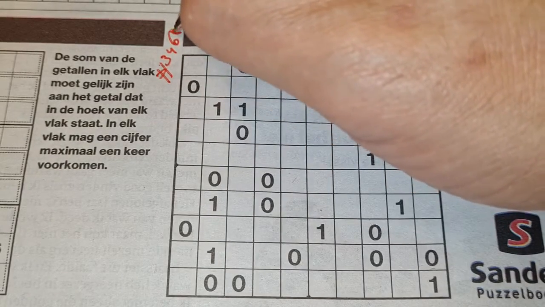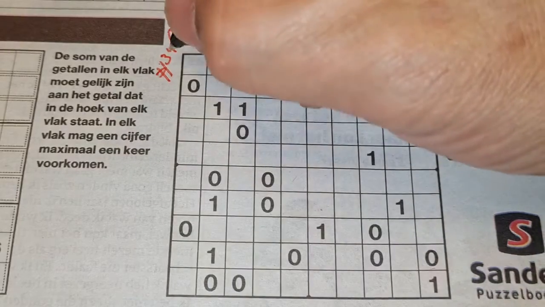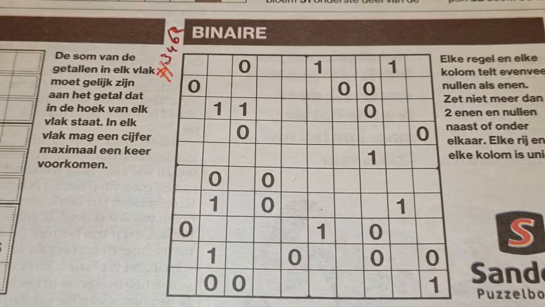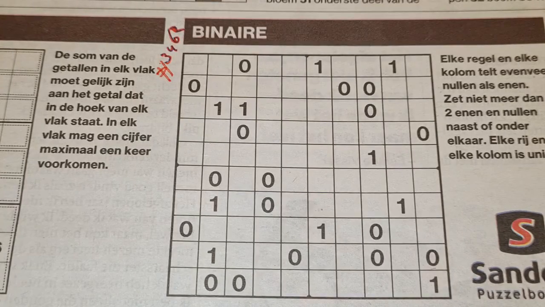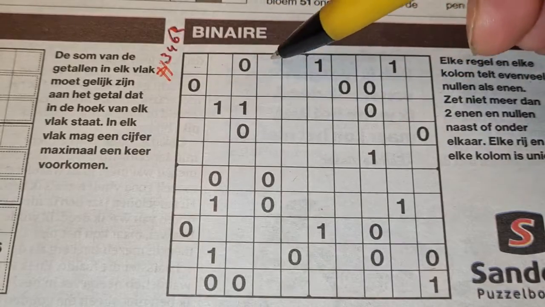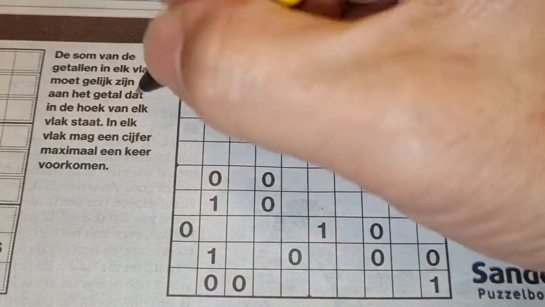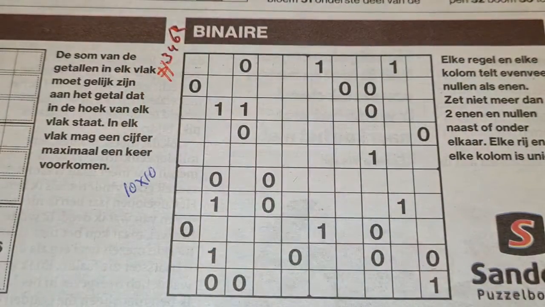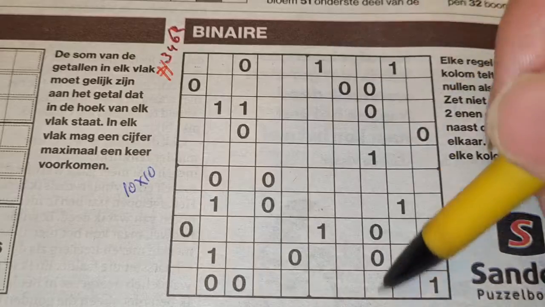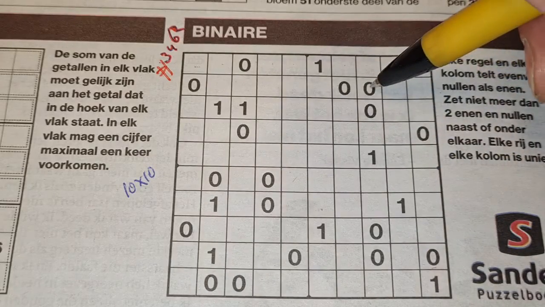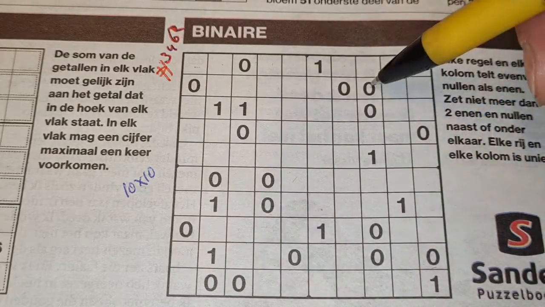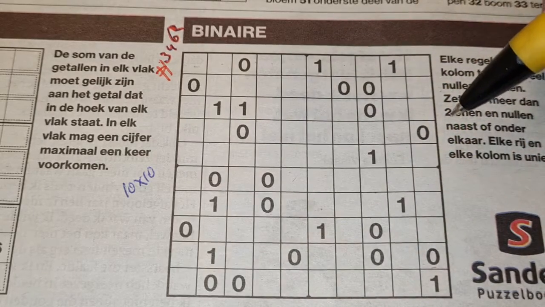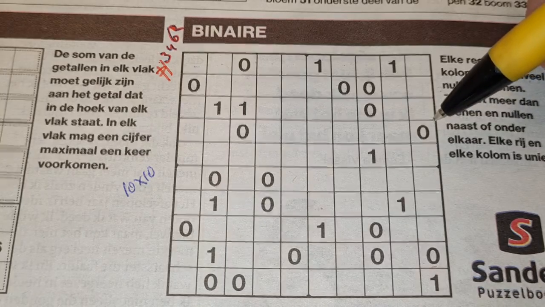3462. All right, what kind of binary puzzle is this one? Let me see. 1, 2, 3, 4, 5, 6, 7, 8, 9, 10. It's a 10 by 10 binary puzzle. That means in a row or in a column there are always 5 O's and 5 ones. Alright, so let's get started.